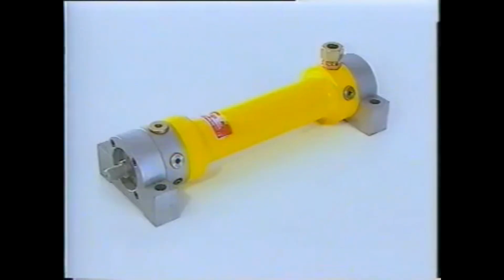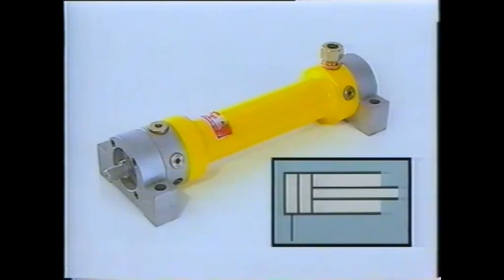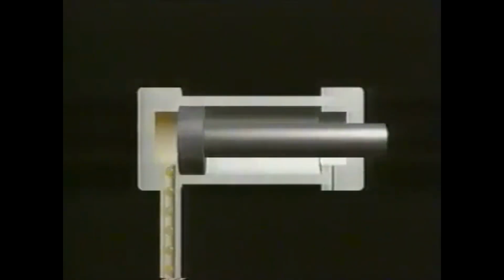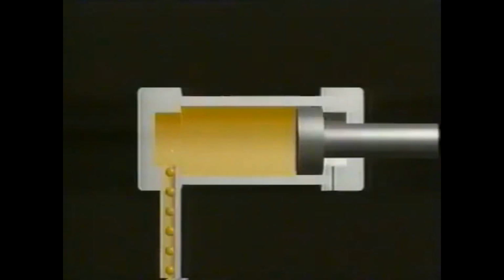The single-acting cylinder. This is a single-acting cylinder and its circuit symbol. It has one port for a working line. And this is how it works. When oil flows into the chamber, working pressure builds up and the piston advances. The cylinder can do work in only one direction. Even when oil pressure drops, nothing happens. The piston doesn't retract until an external force is applied.